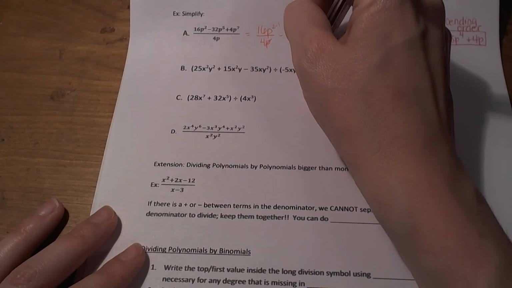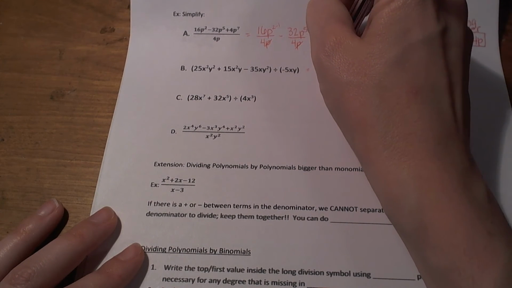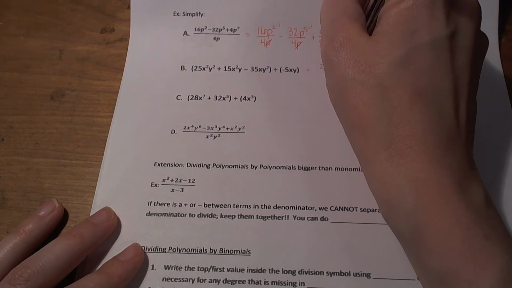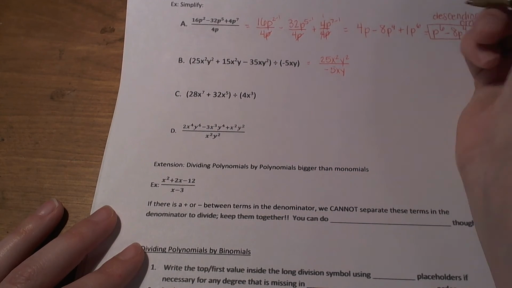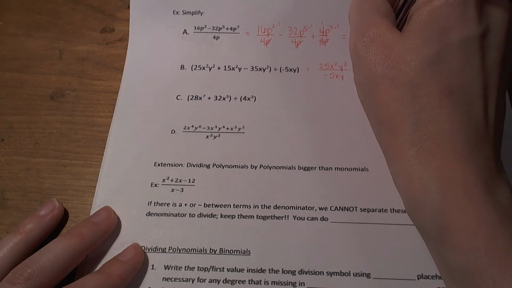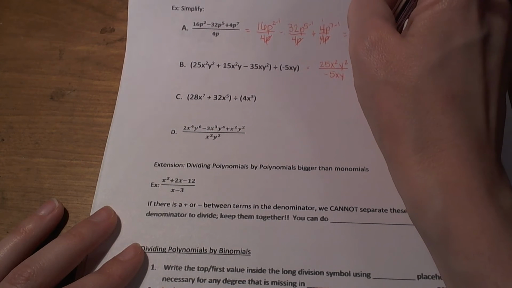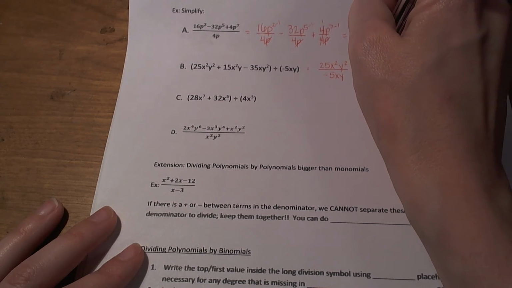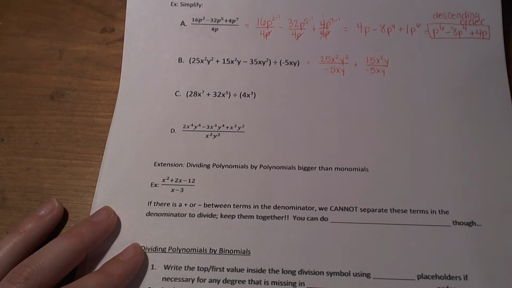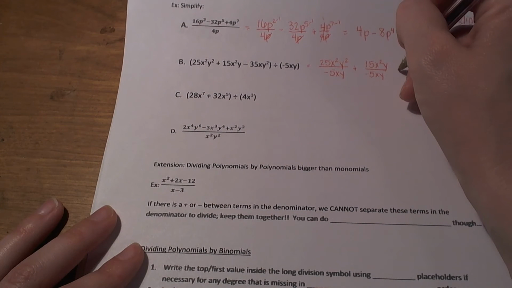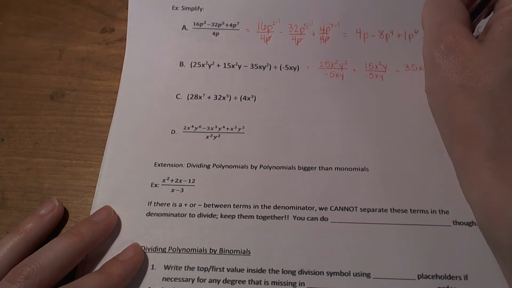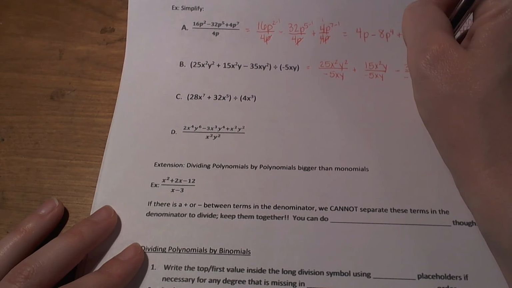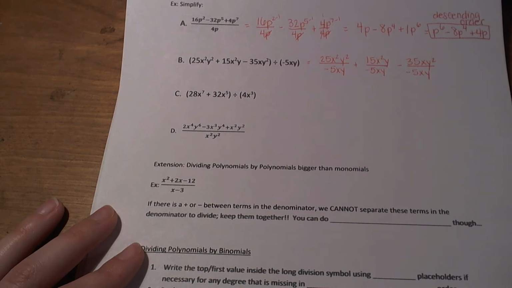And so for b, we now have 25x squared y squared divided by minus 5xy, plus 15x squared y divided by negative 5xy, minus 35xy squared divided by negative 5xy.